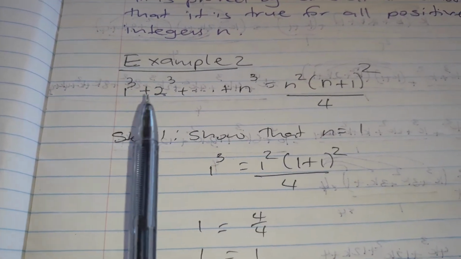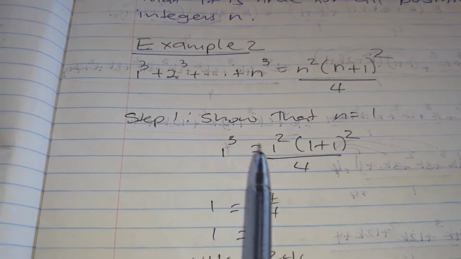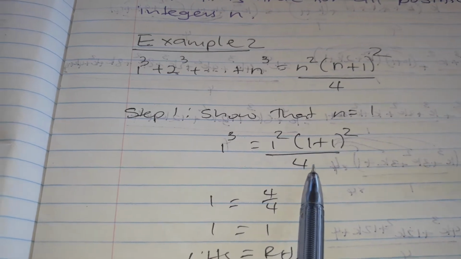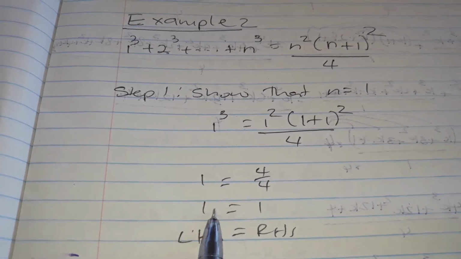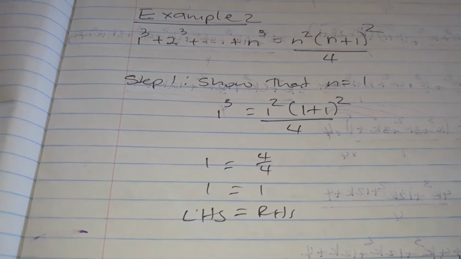So step 1. Step 1 says show that it is true for n equals 1. In place of n, I am going to substitute 1 and get the answer. The left hand side answer is equal to the right hand side answer. You can see left hand side is equal to right hand side.